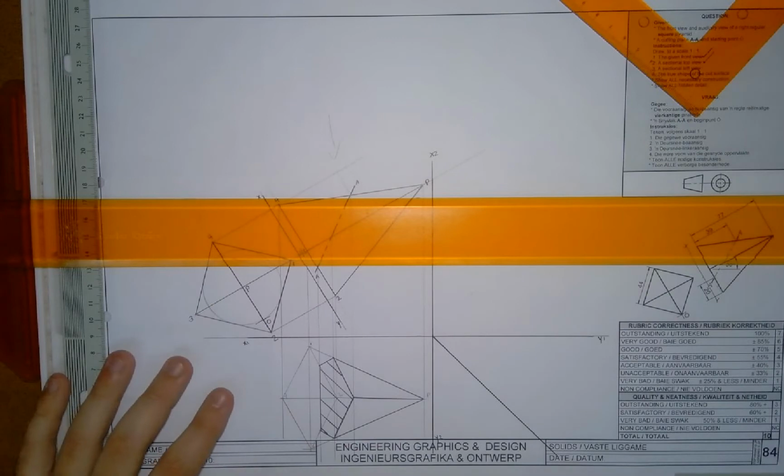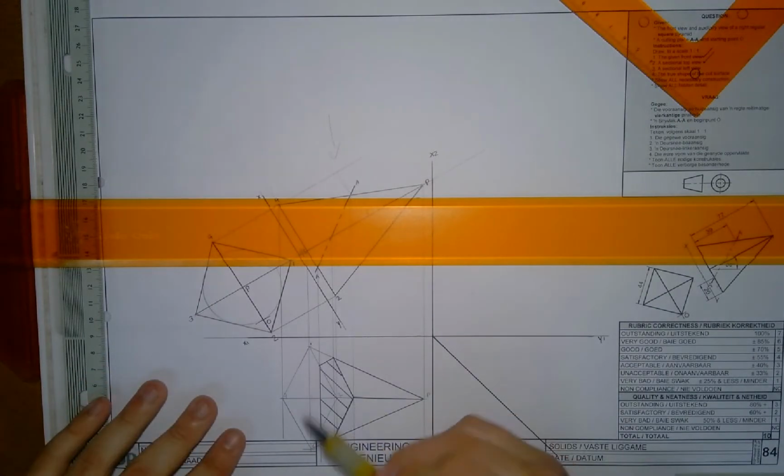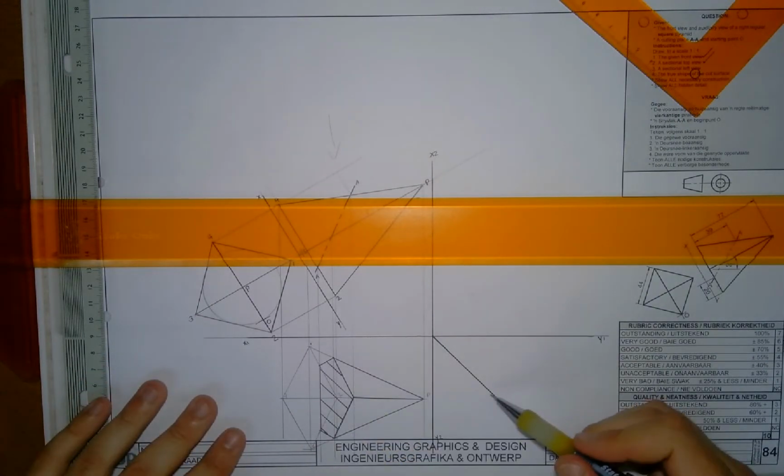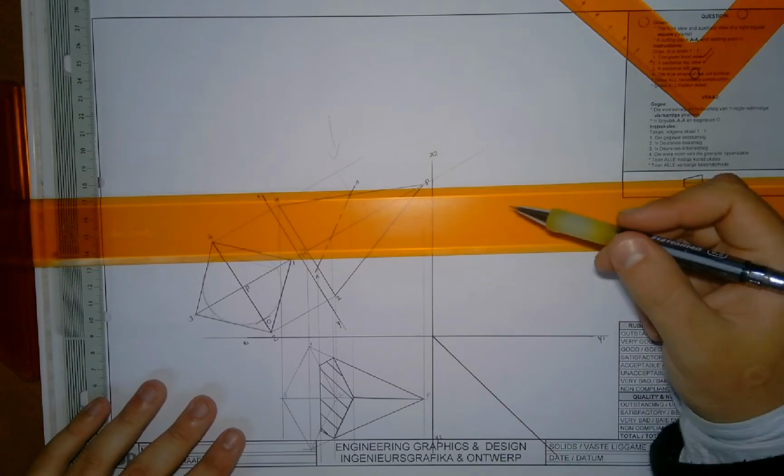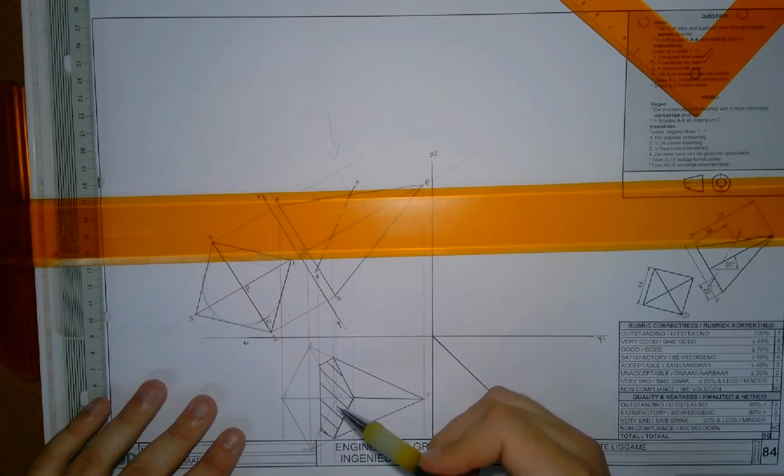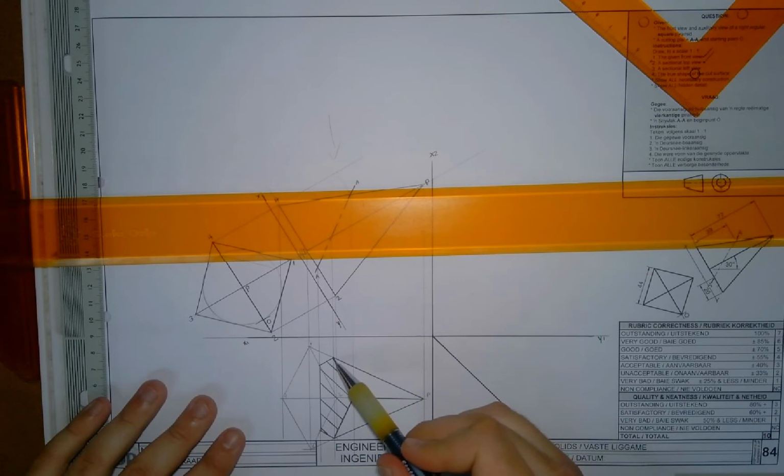Okay. And all the points from this, we take to the 45-degree line and we take it up. All the points except for these section lines. Those ones we don't need to take across yet.